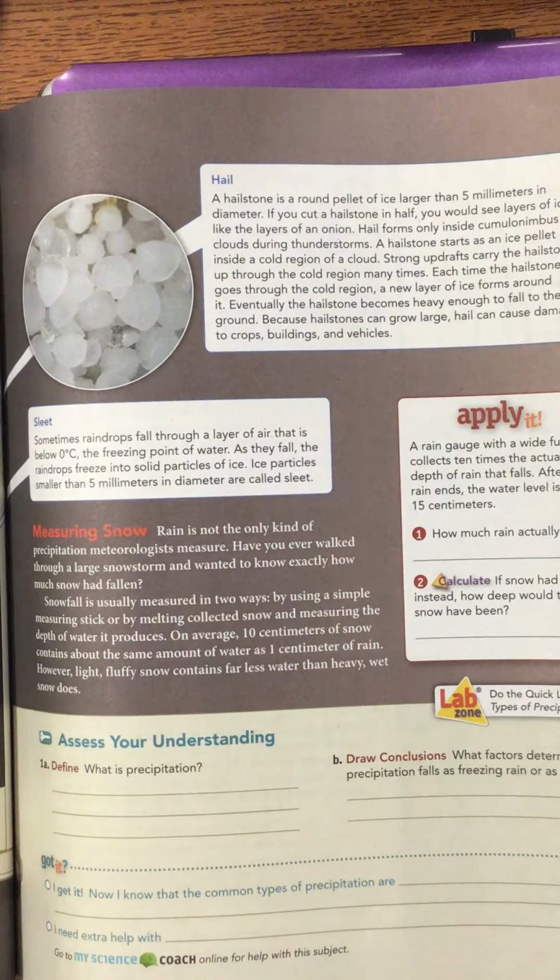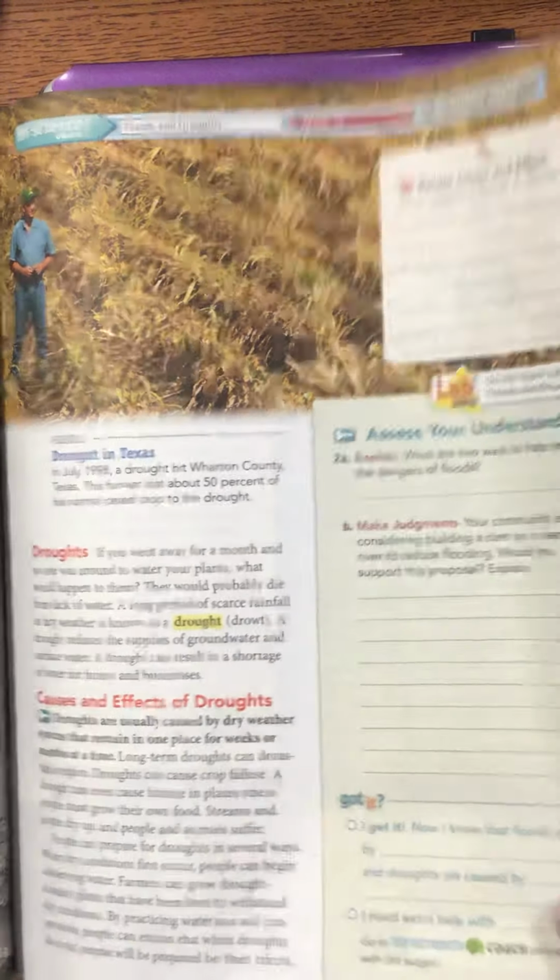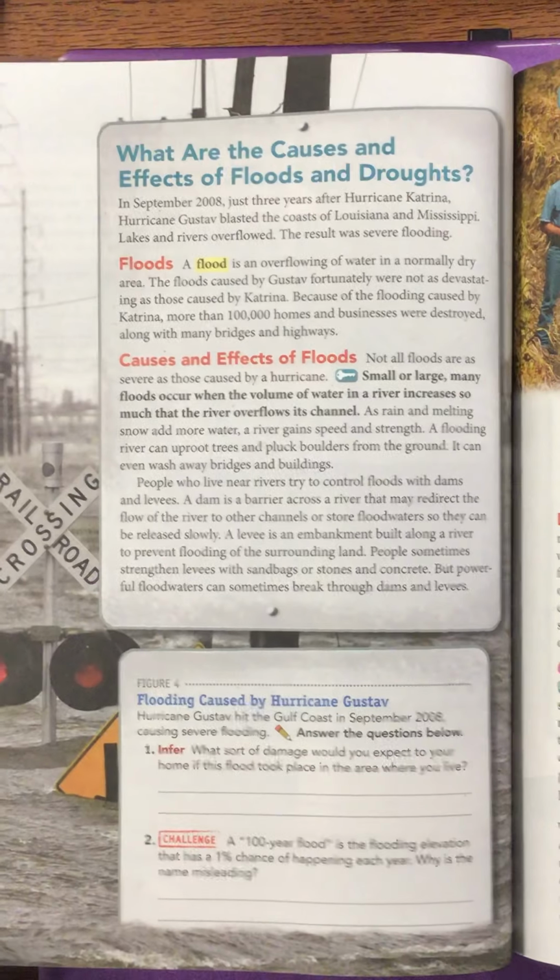On average, 10 centimeters of snow contains about the same amount of water as 1 centimeter of rain. However, light, fluffy snow contains far less water than heavy, wet snow. And we know that because we've had snow and you can feel the difference in them.